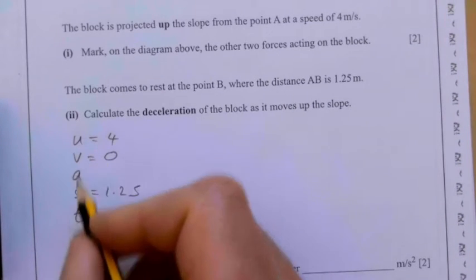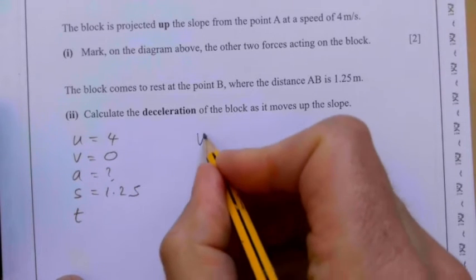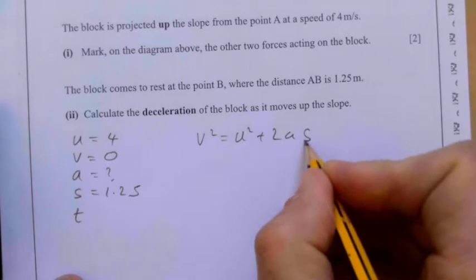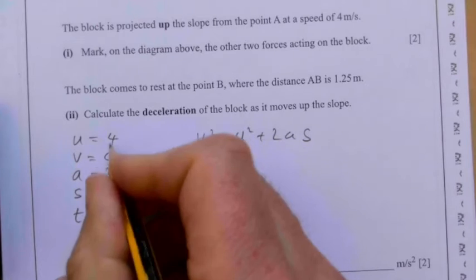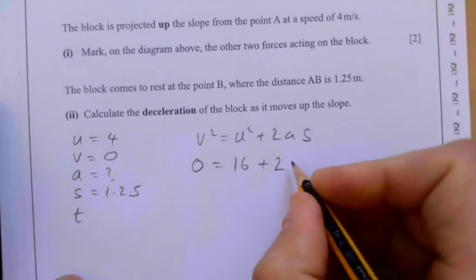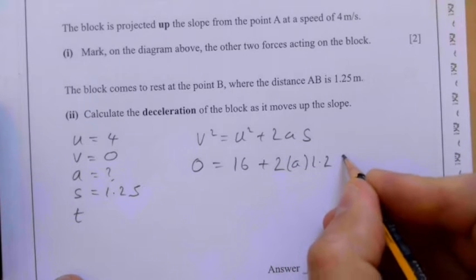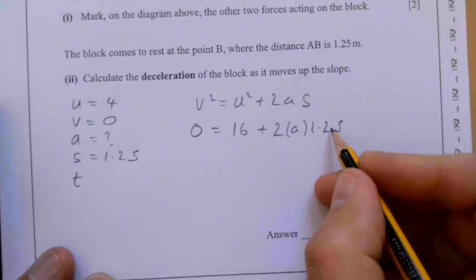We have V, we have U, we have S, and we want A. So we're going to use V squared equals U squared plus 2AS. U squared is 4 squared, which is 16, plus 2 times A times 1.25. 2 times 1.25 is 2.5.